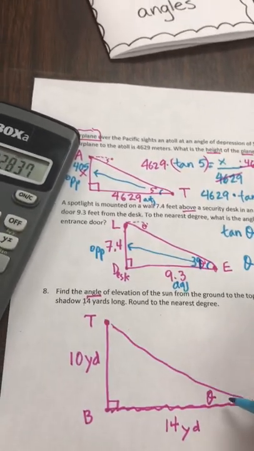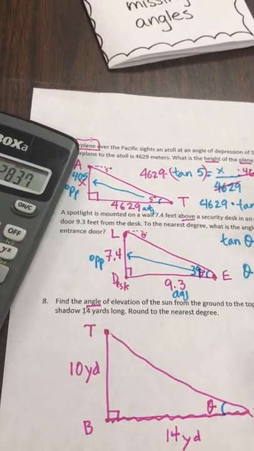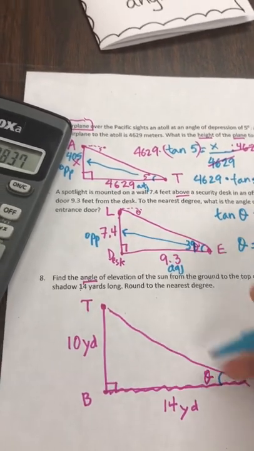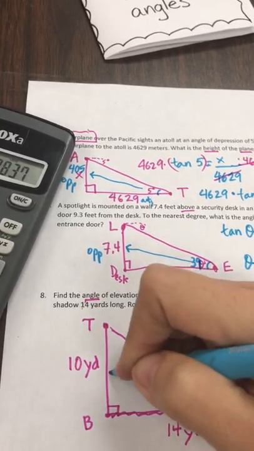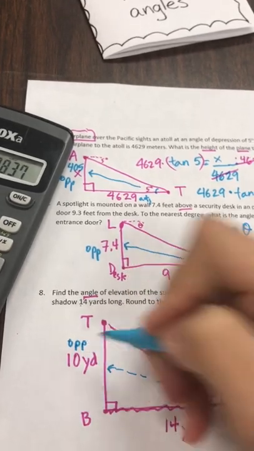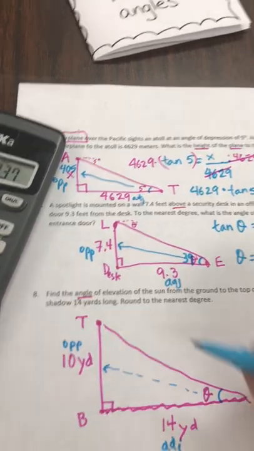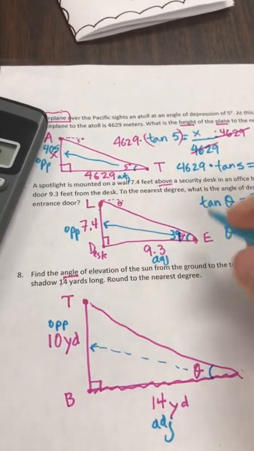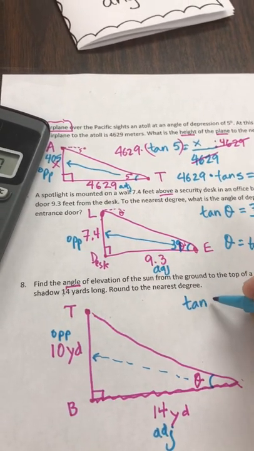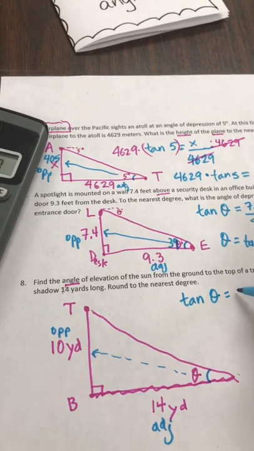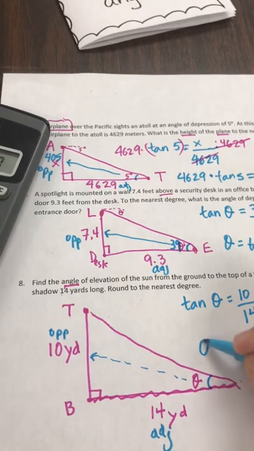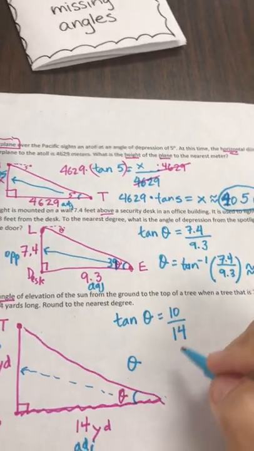So once again, here is my angle of elevation, elevated off the ground. And I'm going to label my sides in relation to my reference angle. So this looks like opposite, this looks like adjacent. Nothing's happening here at the hypotenuse, so it's probably quickest to pick the tangent function. The tangent of theta is opposite over adjacent. Awesome. So this one's just like the last problem.